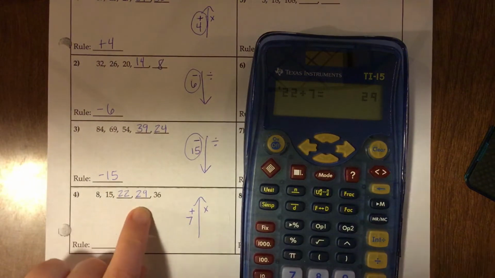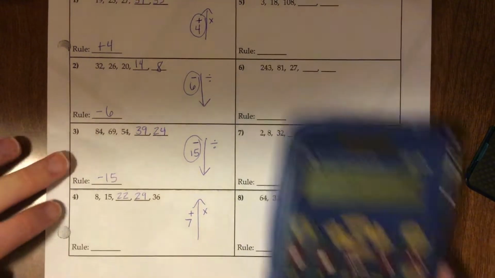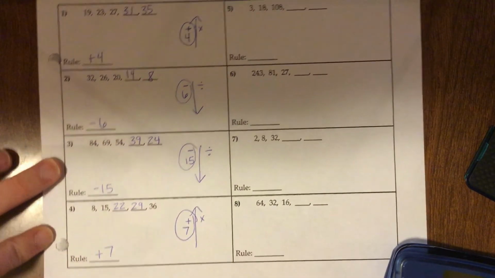And now if I add 7 and get 36, I know that's my rule. So let's check it out. Plus 7, woohoo, 36. That means my official rule is plus 7. So I'll write it in right there.